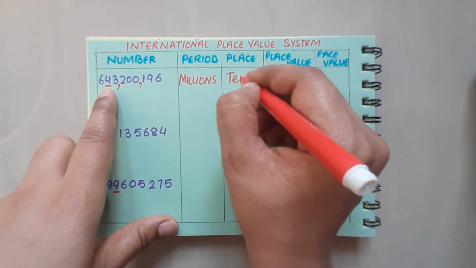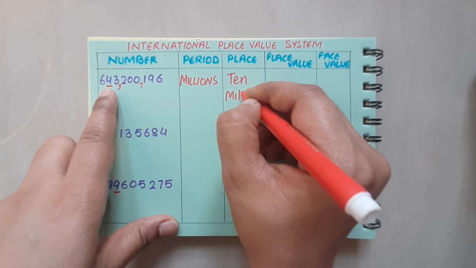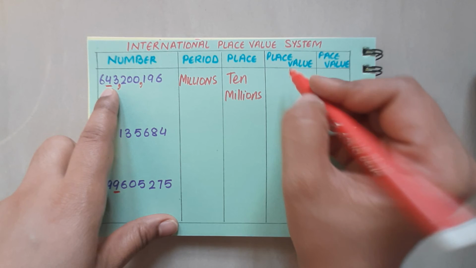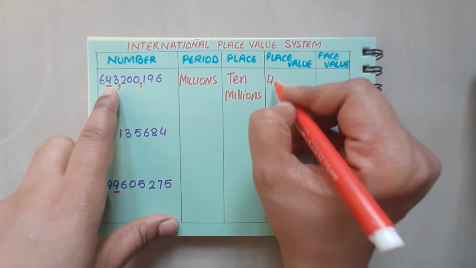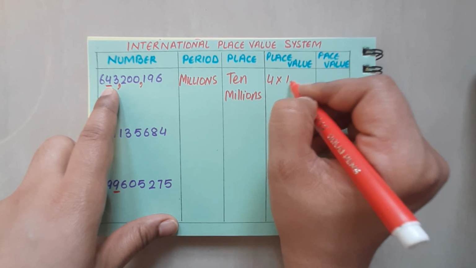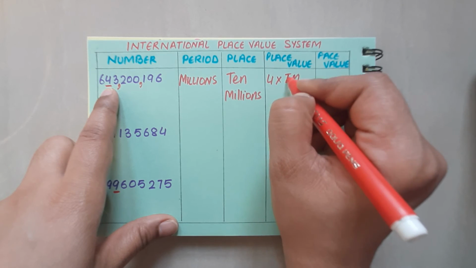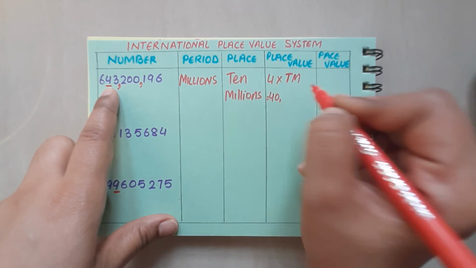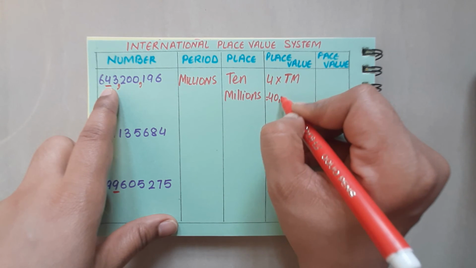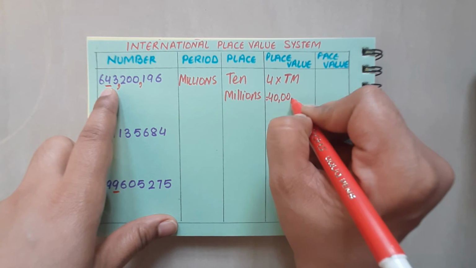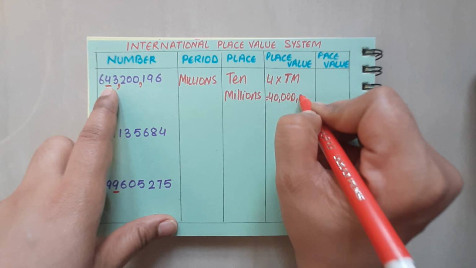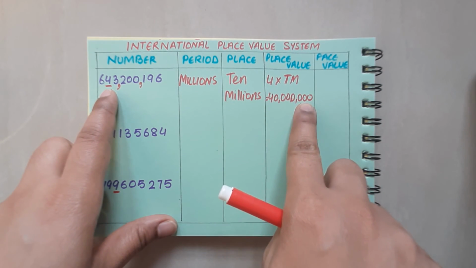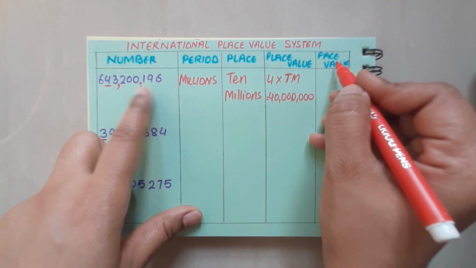It is 10 millions. What is the place value? So 4 into 10 million. You need to write down all the zeros over here. So it will be 40 million. Understood? 40 million.